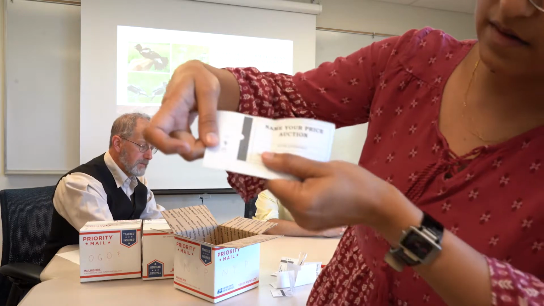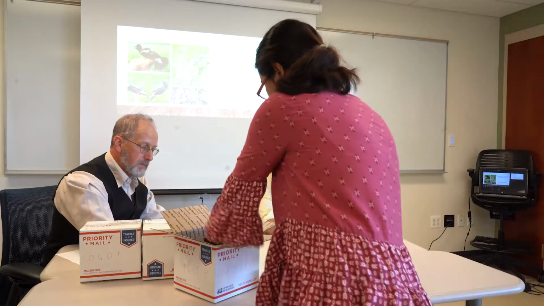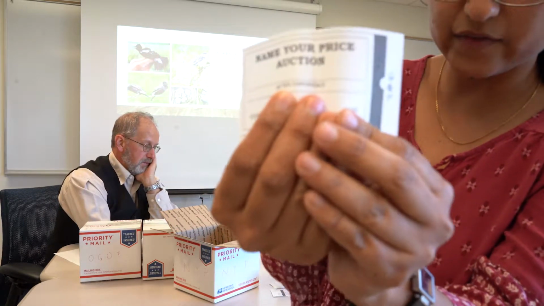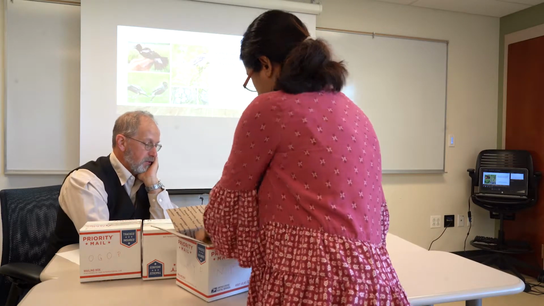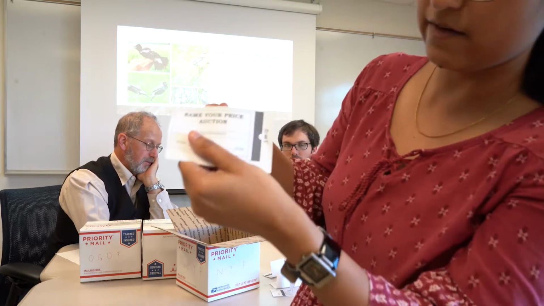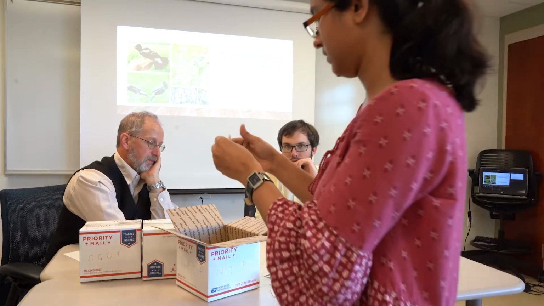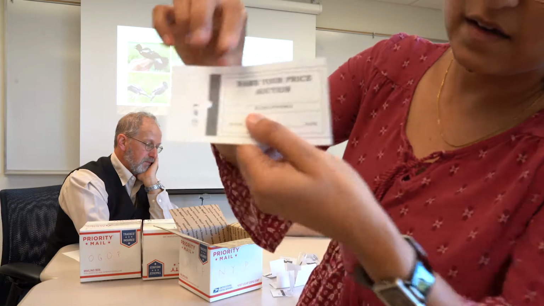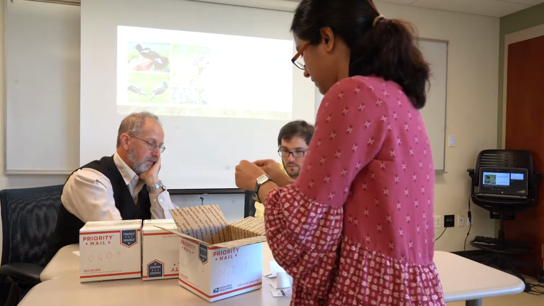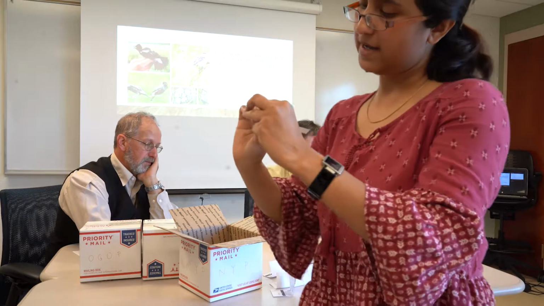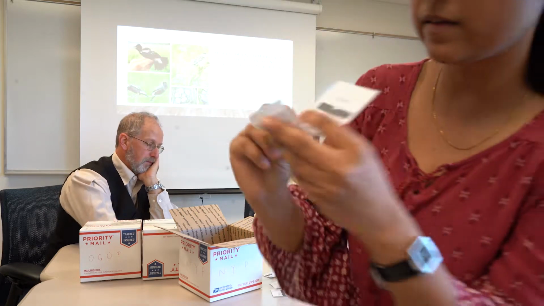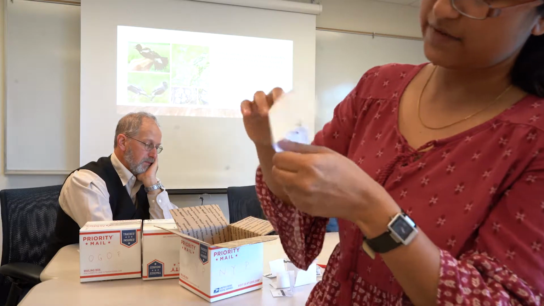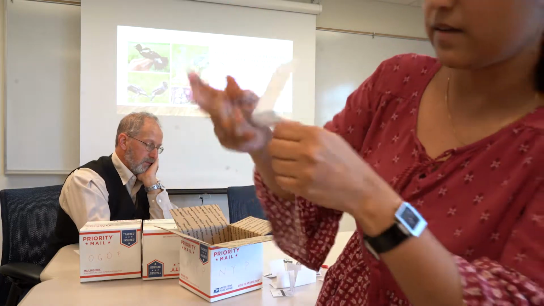ID 11, after experience. ID 2, after experience. Still don't have any duplicates. ID 5, after experience. I probably just took it back home. ID 3, before experience. ID 5, before experience. ID 17, before experience. Nope.